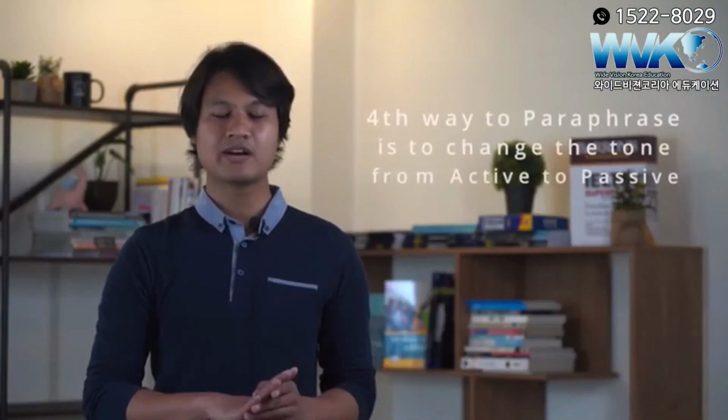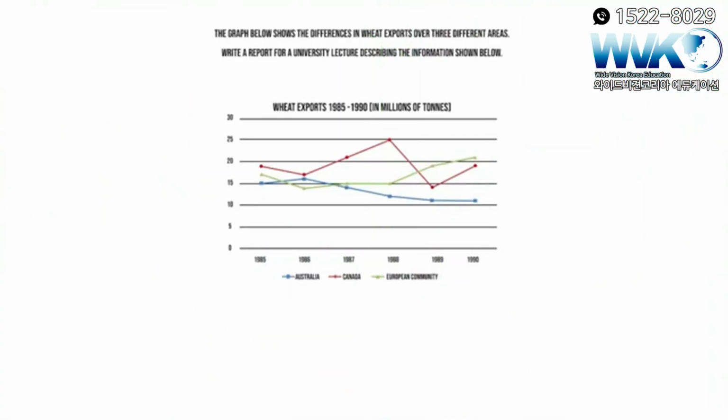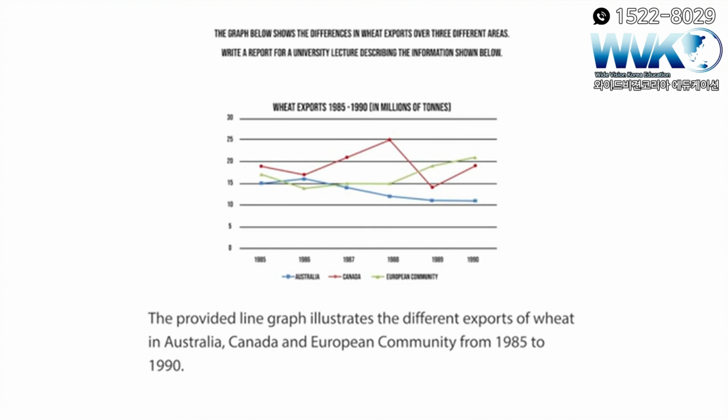Now, the fourth way for us to paraphrase is to change the tone from active to passive. Now, let's try this with the same sentence that we were using, but let's incorporate everything that we've learned, okay? Now, let's go back to the question. Now, let's try to do this in another way. Let's look at the topic as is, and let's paraphrase it in another way. This is going to be a little bit longer, but at the same time with a better score. Let's read it. The provided line graph illustrates the different exports of wheat in Australia, Canada, and European community from 1985 to 1990. So that was just 4 different ways for us to paraphrase.